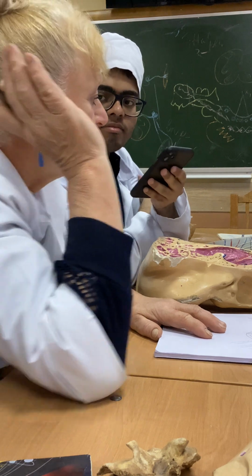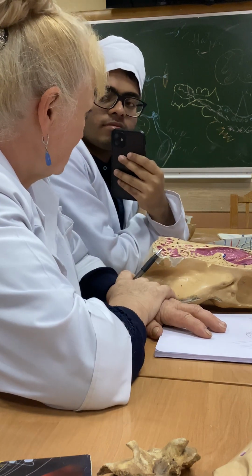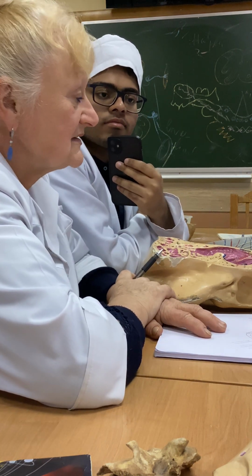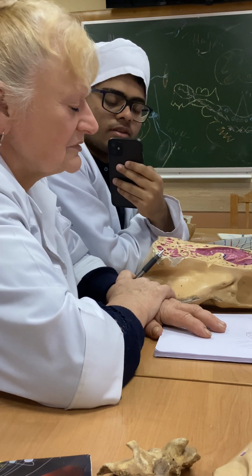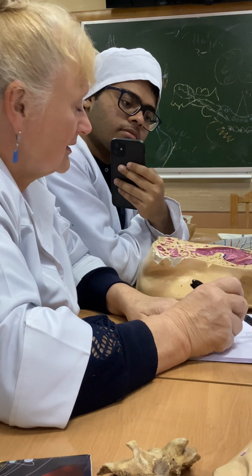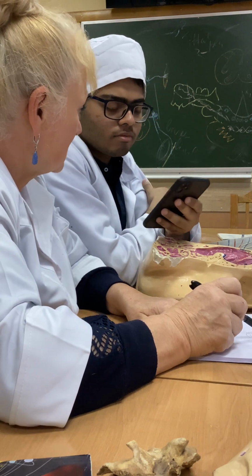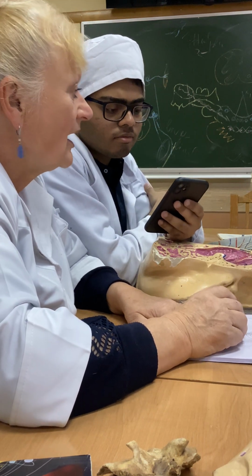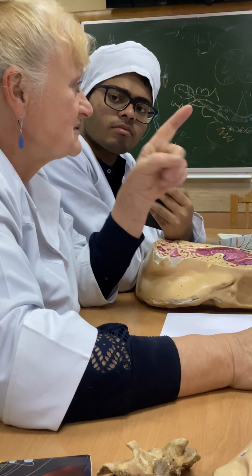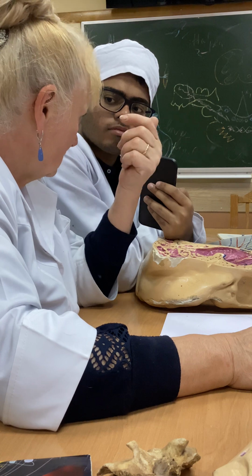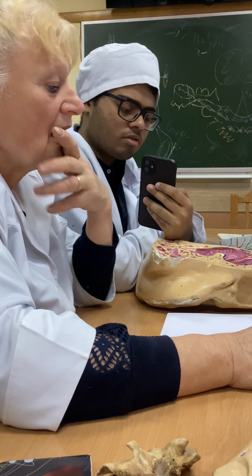I push the perilymph more. This is the stapedius muscle. If the sound is very small, we activate the stapedius muscle to increase hearing. If the sound is big, we contract the tensor tympani muscle. These muscles are skeletal and they are controlled by our consciousness.